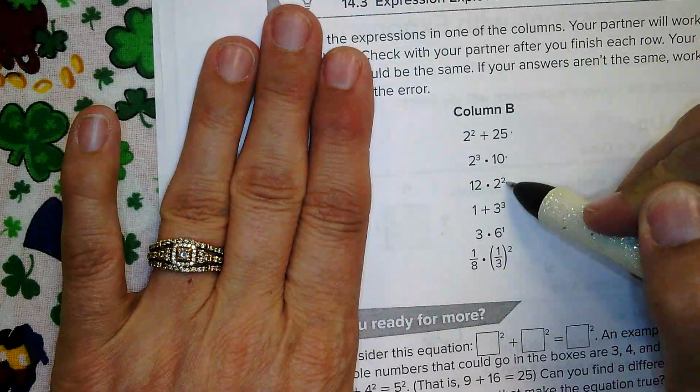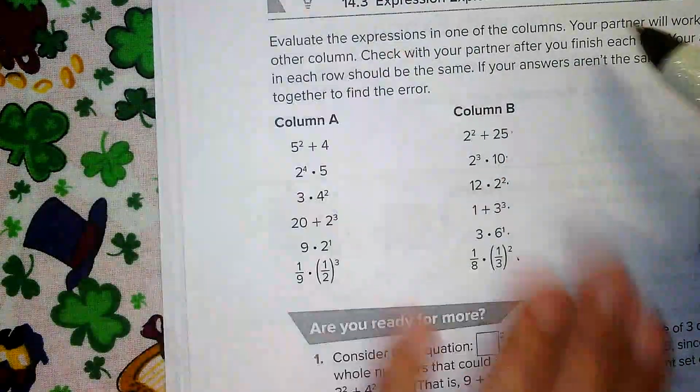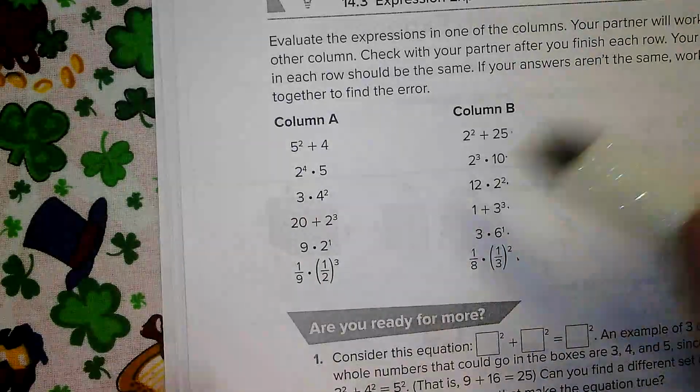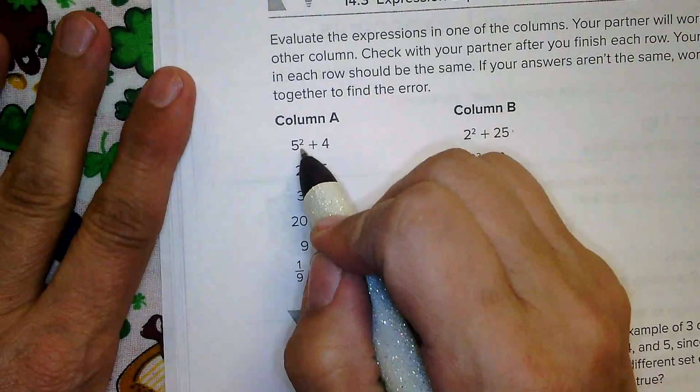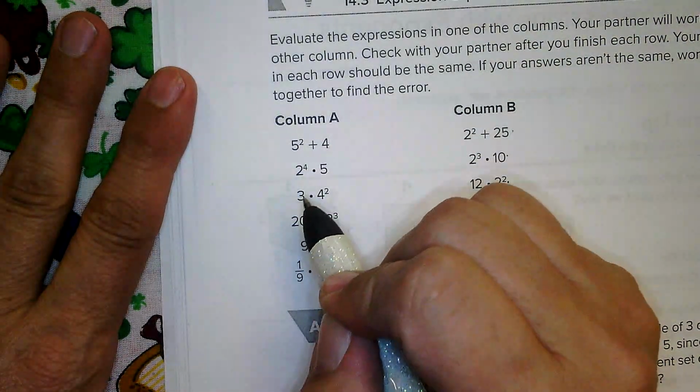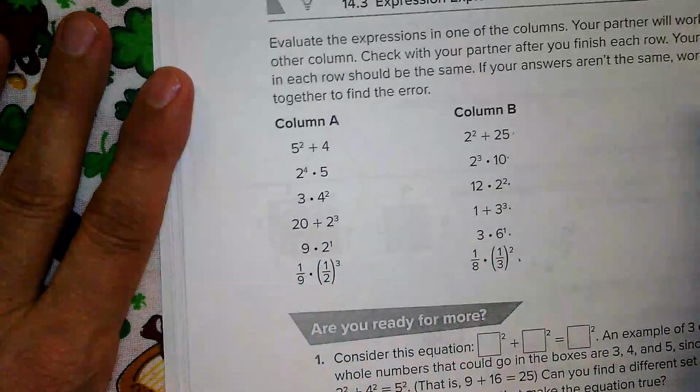There's 1, 2, 3, 4, 5, 6 on each side. Make sure if something is in parentheses, you use the parentheses. Don't forget you have to put your caret in before you type in the exponent.